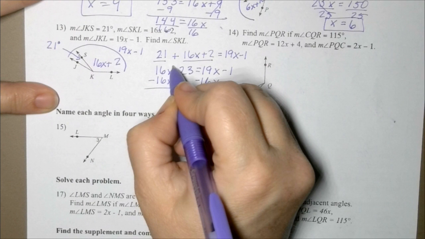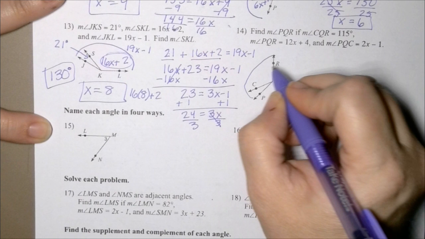I'm finding PQR, which again is the 12x plus 4. So I have to do 12 times 11 plus 4, and what does that equal? 12 times 11 plus 4. How about I insert another one there so it's 11? There we go. 136 what? Degrees.